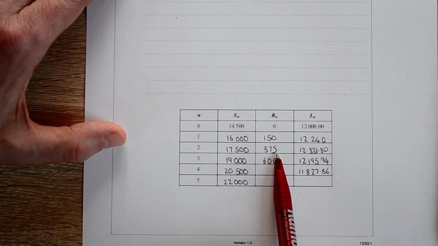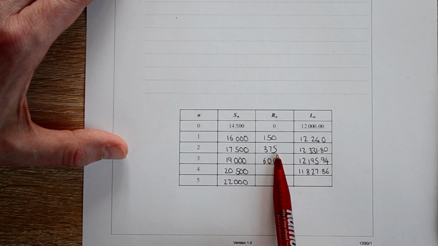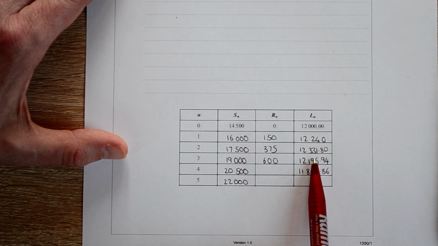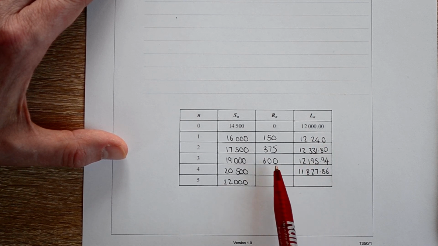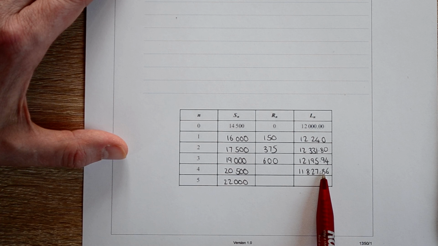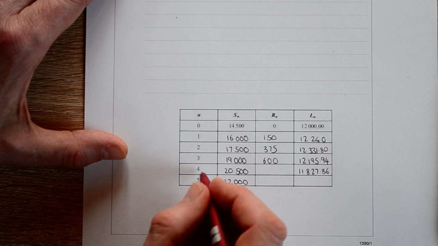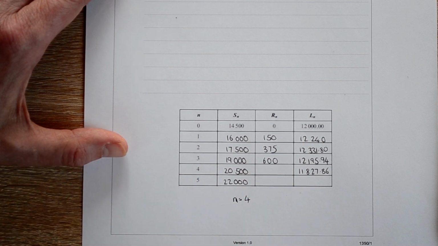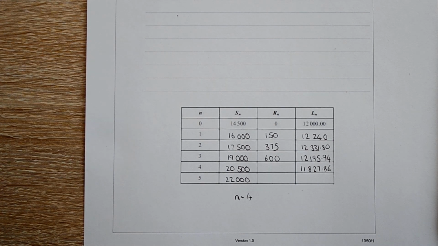Take off the 375, add on 2% of what's left, and we get that much. Still above the 12,000, so we keep going. Repayment is 600 this year, knock off that amount, add on 2%, and at last it's less than what she started at. So n equals 4. It's in the 4th year that she's reduced the loan to less than she started.